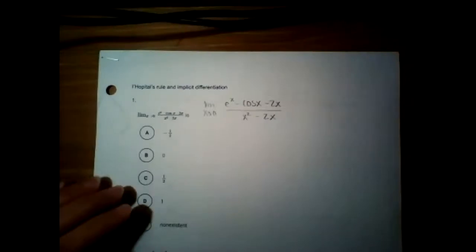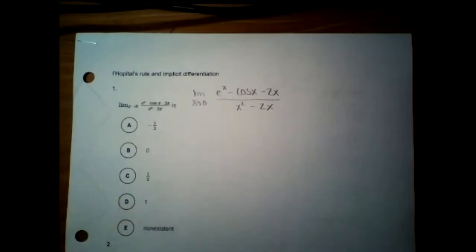So L'Hopital's rule is for when you end up with the indeterminate forms 0 over 0 or infinity over infinity. And the rule says that you're allowed to take the derivatives and then try to plug in the value again. Taking the derivative can help because it simplifies the problem. Every time you take a derivative, you go down a degree.